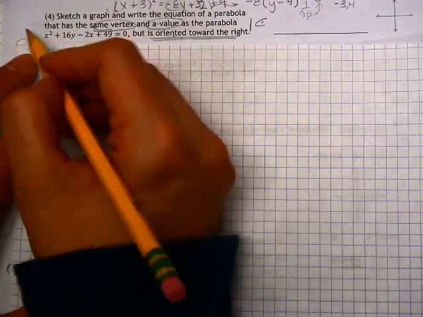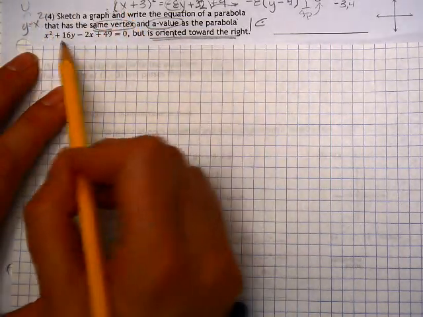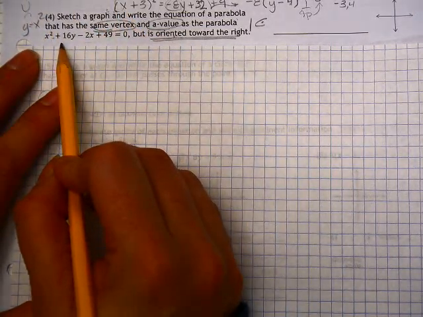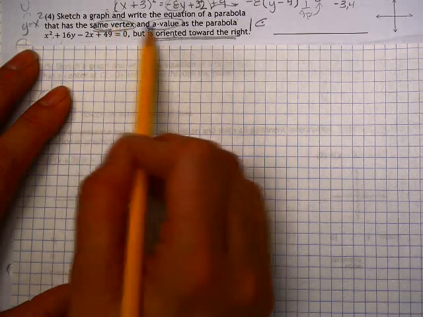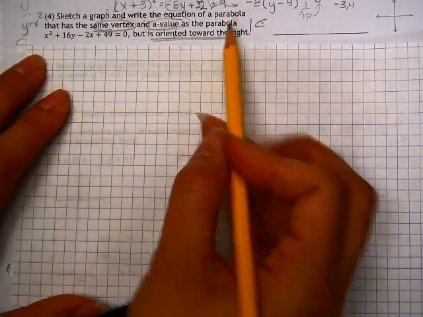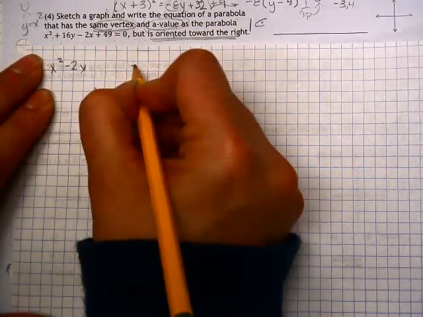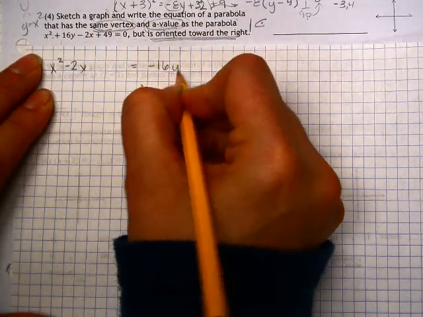Now look, this is a y equals x squared. So this one is either going to be going up or down. So once we move this into the right format to figure out what the vertex and the a value are, then we need to go ahead and orient it to the right. So let's go ahead and put our x's together and move our y's together on the other side.